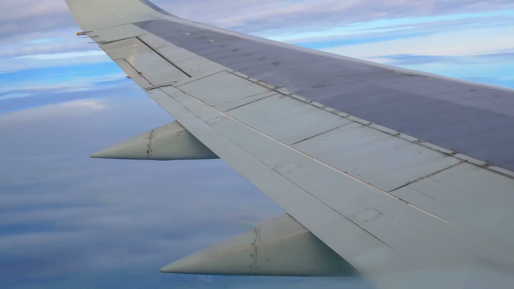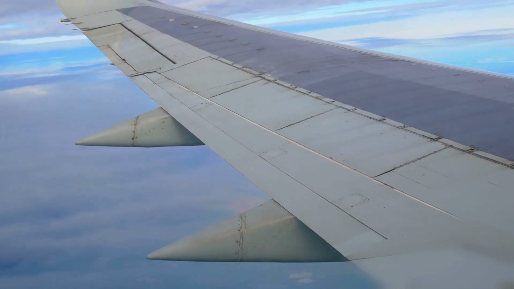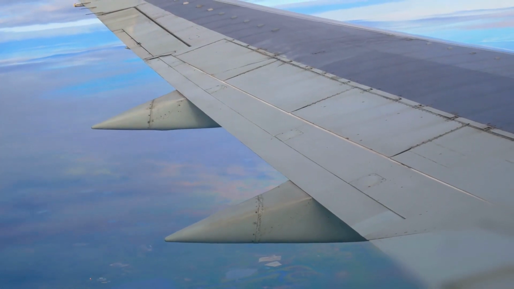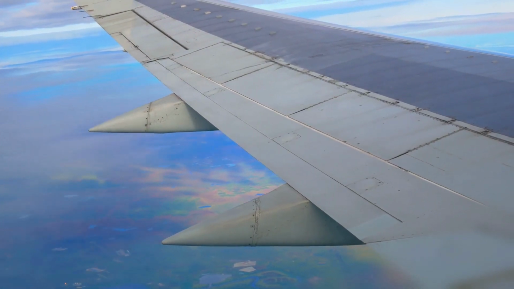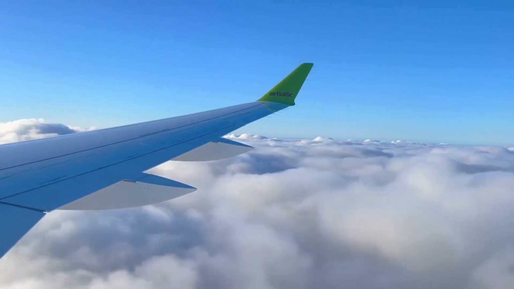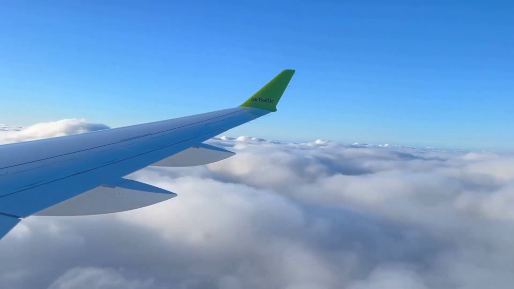When air flows over the wings, it splits into two streams. The upper stream, which travels over the curved top of the wing, moves faster than the lower stream, which travels under the flat underside of the wing. This is where the shape of the wing, also known as the airfoil, comes into play.